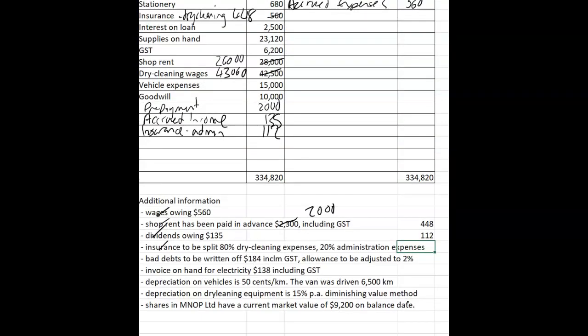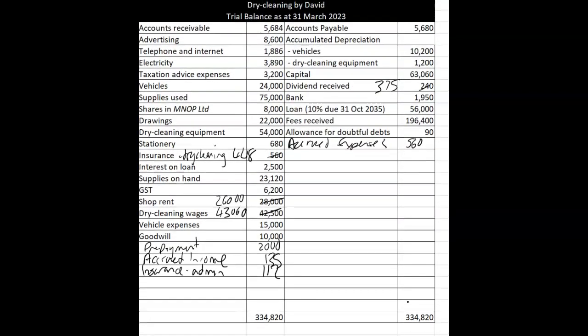The next one, bad debts to be written off, 184. Because it says including GST, we're going to split it. So 184 divided by 1.15. There's 160. And the GST component therefore will be 24. So the whole lot comes off accounts. So accounts receivable, we're going to minus 184. Okay, we like these nice round figures here.